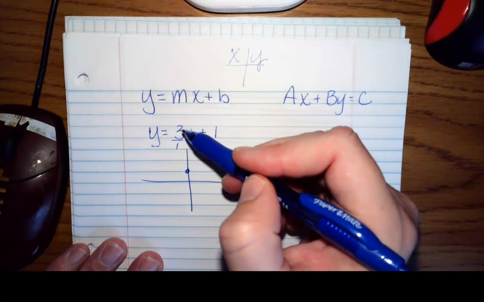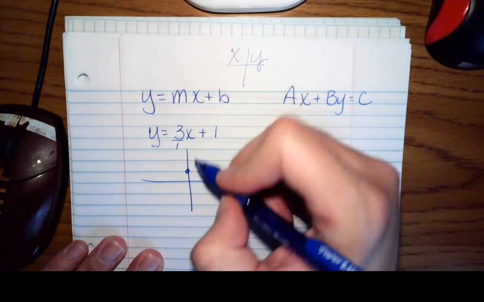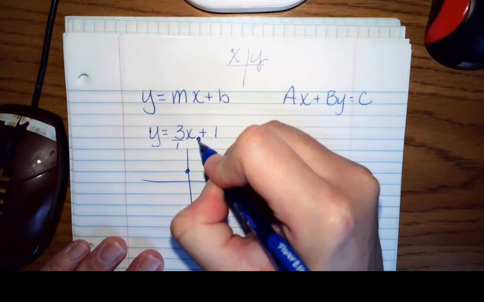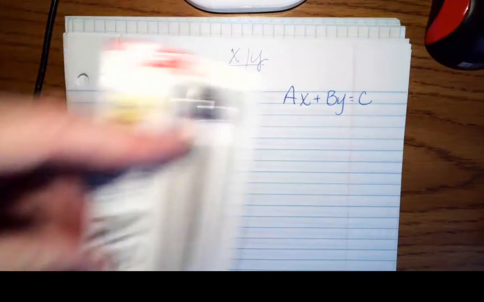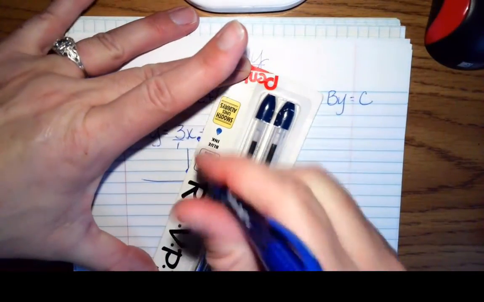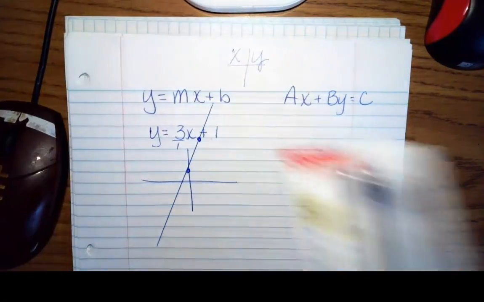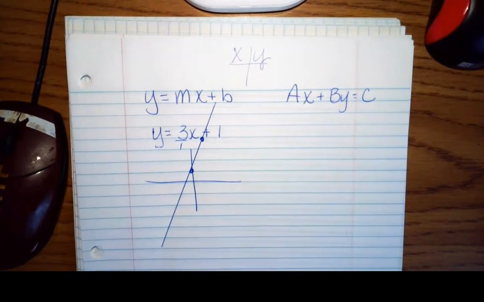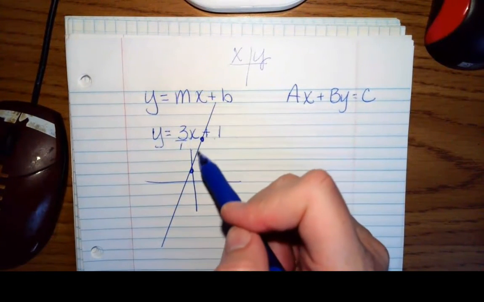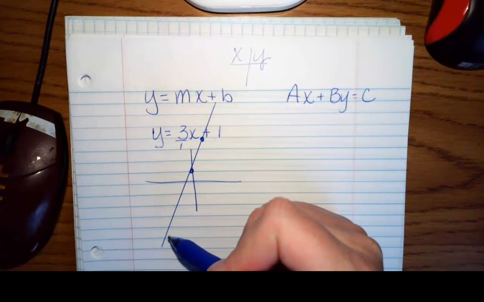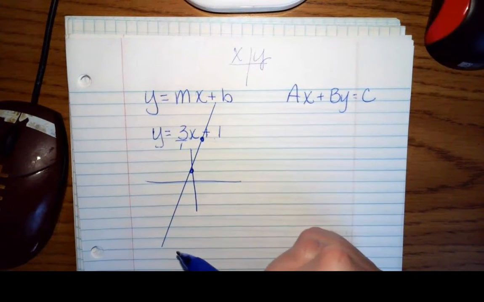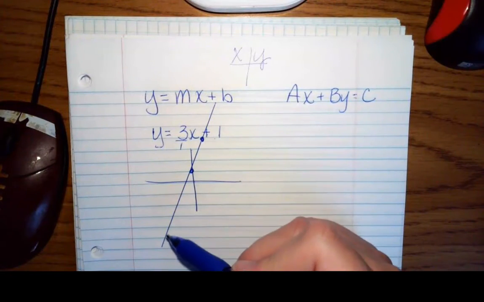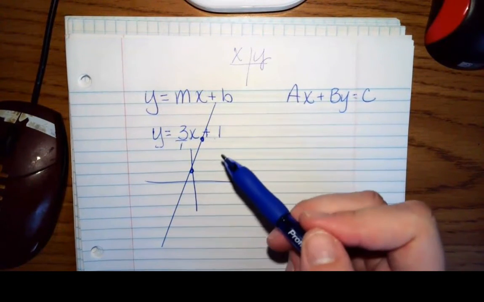So I'm going to go up 3, right 1. So I'm going to go 1, 2, 3, and then right 1 unit. And then I have my lovely little line right here. So this is the graph of y equals 3x plus 1. Okay, now remember that there's an infinite number of points on the graph. So if there's an infinite number of points, we only needed 2 to define the line. But once we define the line, there's an infinite number of points on that graph.